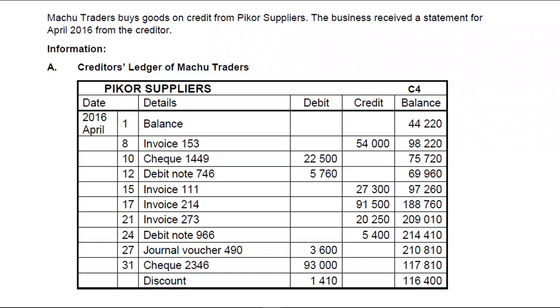Now, Mohludi Traders buys goods on credit from Pico Suppliers. Pico Suppliers know that these are our creditors. The business received a statement for April 2016 from the creditor. So we received the statement from them, but we start with the creditor's ledger of Mohludi Traders, which is us. So we prepare the creditor's ledger, and the name of the creditor is Pico Suppliers. At the beginning of the month, we were owing Pico Suppliers 44,220. And then we purchased more goods from them. So whenever we buy, we are going to credit their account.